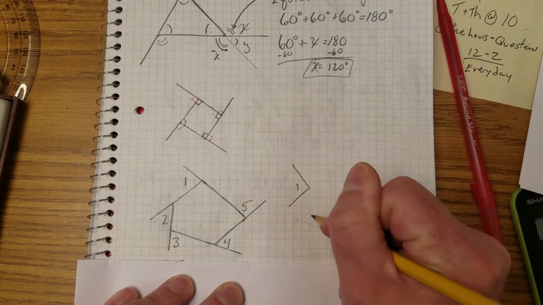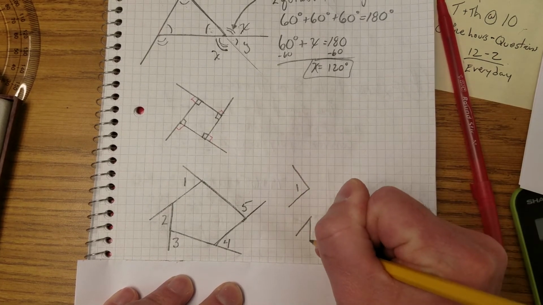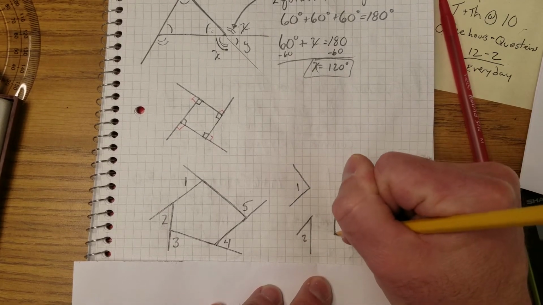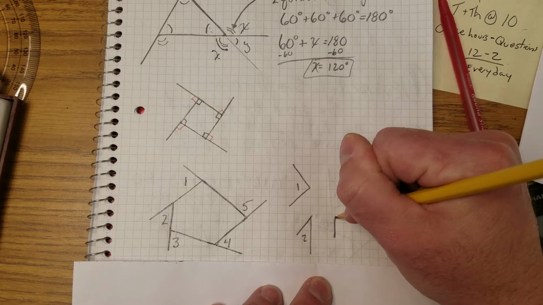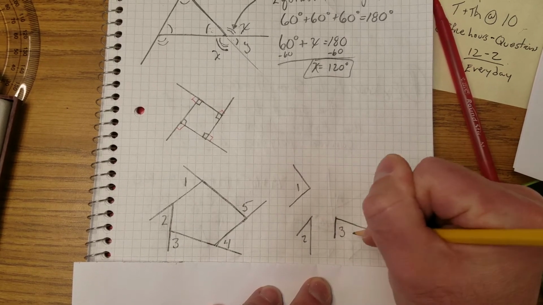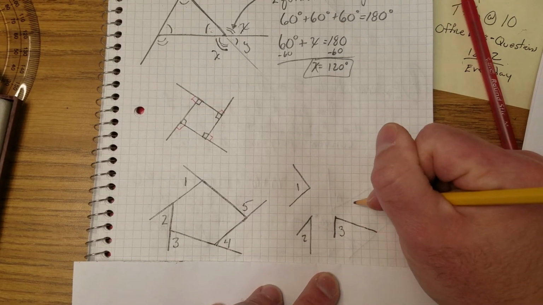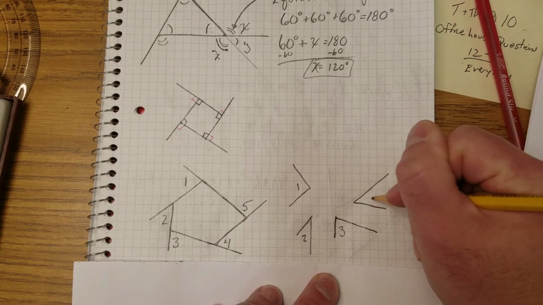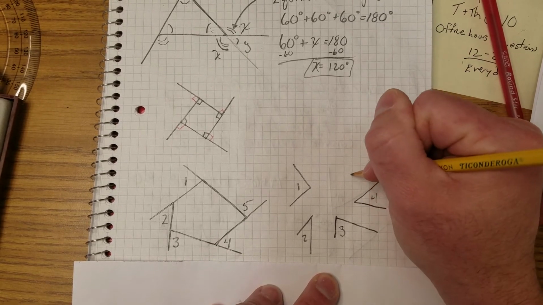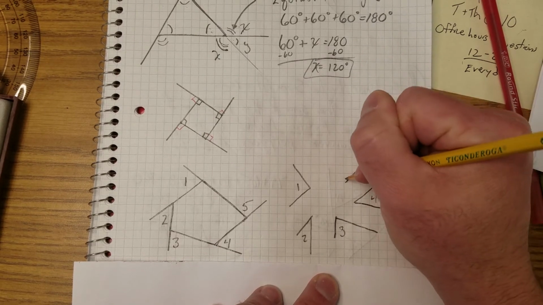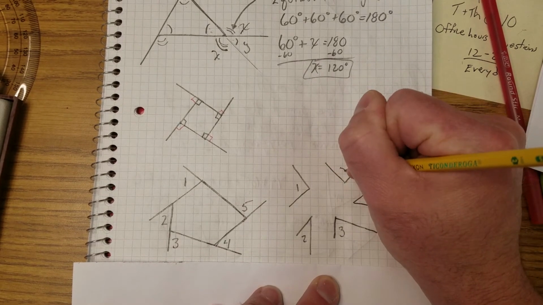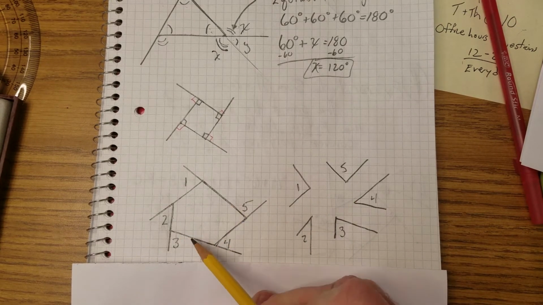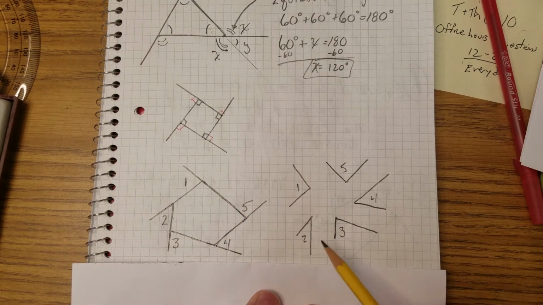Then 2 kind of looks like this. 3, I think 3 kind of looks like that, and 4 looks like that. And then 5 kind of looks like that.